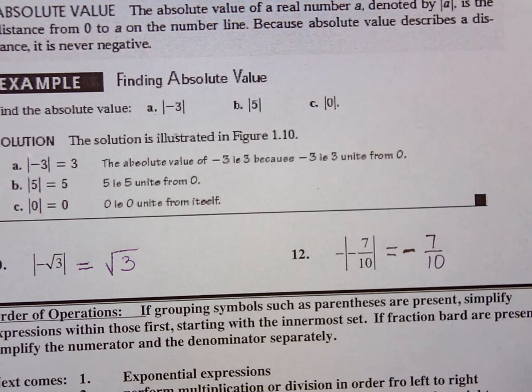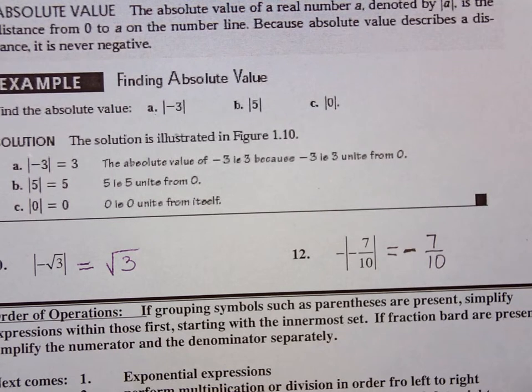So absolute value acts like something called an operator rather than an operation. Square root is an operator. That means that's something you have to do before you can do anything else to it.